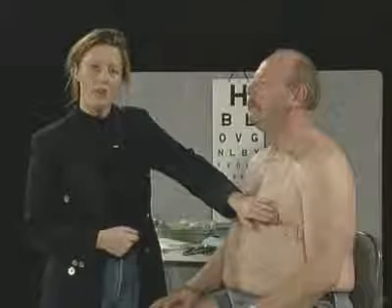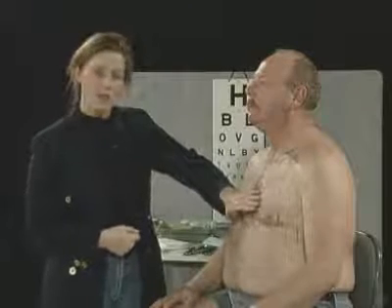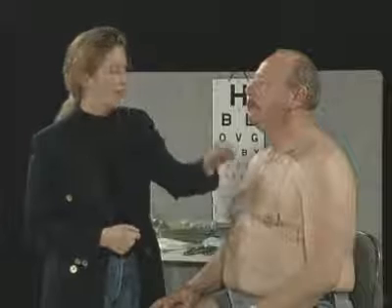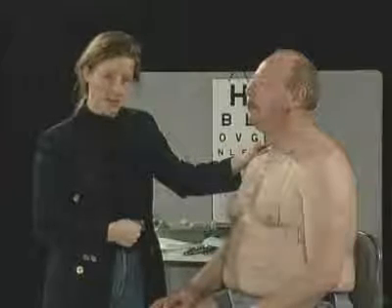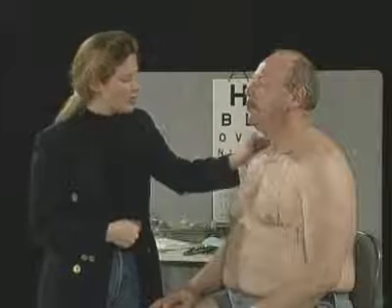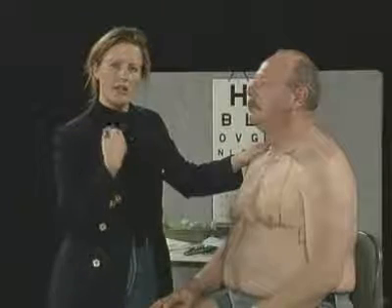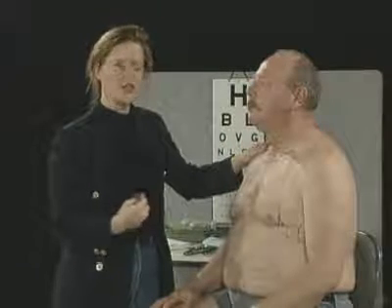If I were to percuss over an organ area such as the liver or the heart, you would find it would be a dull sound. Again, over the lungs is a resonant sound, and if Ian had a tension pneumothorax, you would find that that would be a hyperresonant sound. Percussion sounds are described in pitch, intensity, quality and timing.